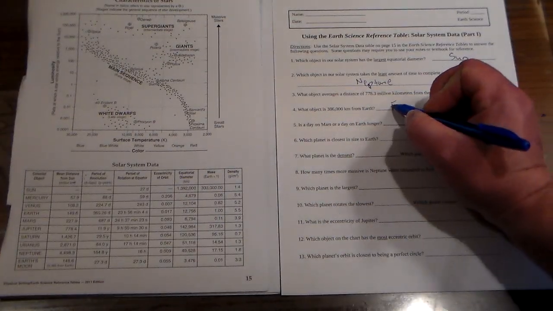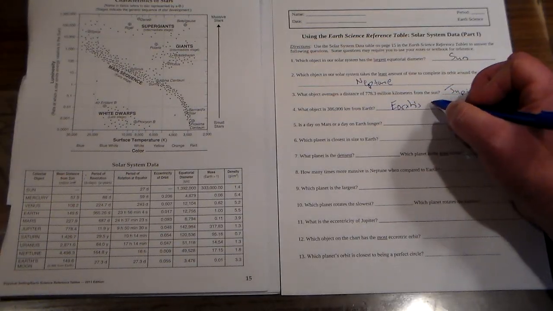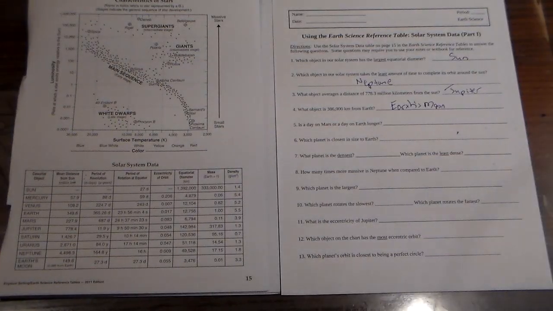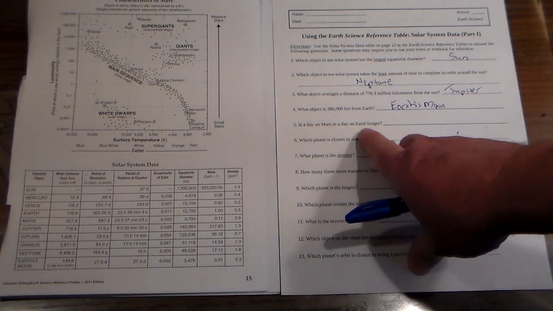We wanted to point that out because it's a little subtle detail, but that's where the distance from Earth to the moon can be found, and it's an average distance. We're going to find out all of these are averages. The planets orbit in a shape known as an ellipse. They're not perfectly circular. Number 5, is a day on Mars or a day on Earth longer?